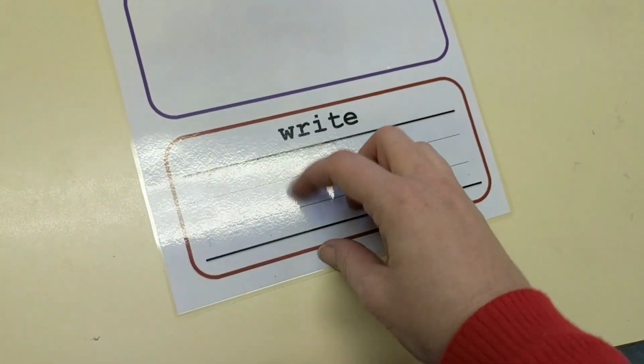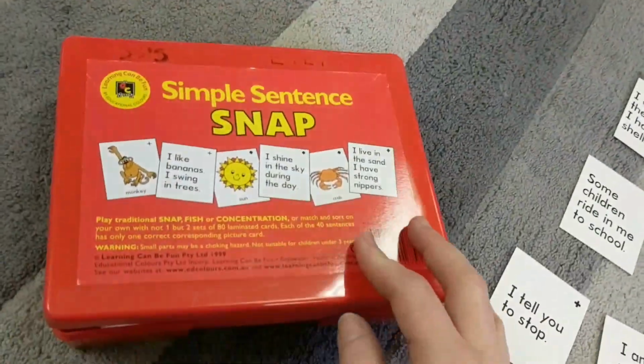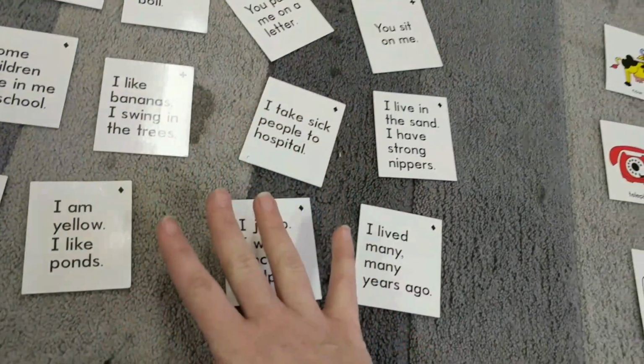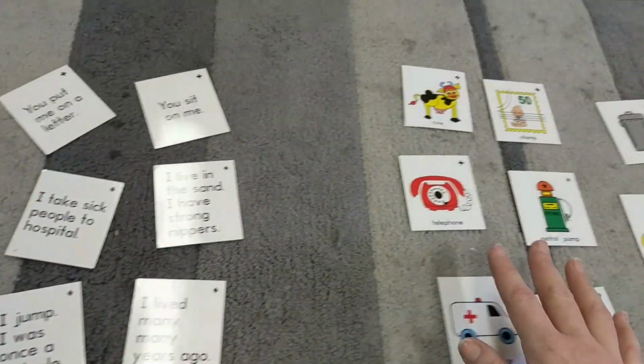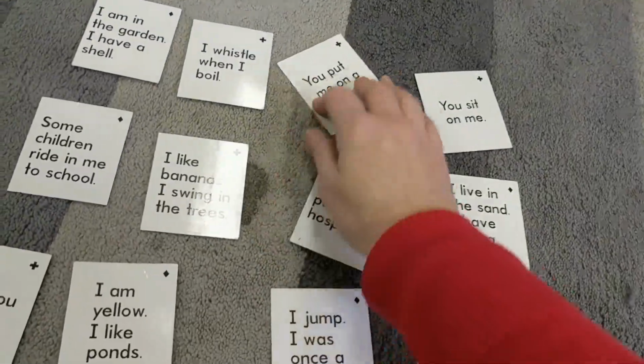This is a matching game. Another one from the lovely Storm here. Oh, Snap Game, sorry. And you've just got one or two sentences, the picture card to match it. So I can see you put me on a letter and stamp can go together, and they're a match. And then they can keep them in a pile and then go to the next one.